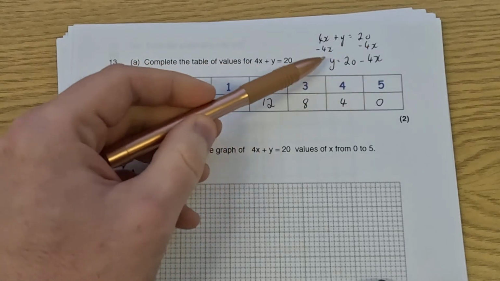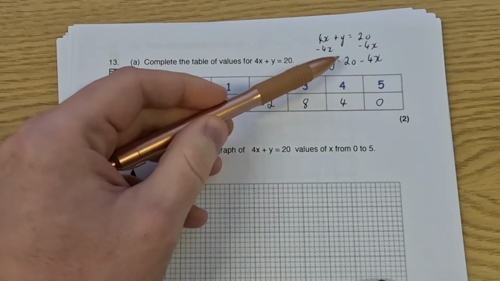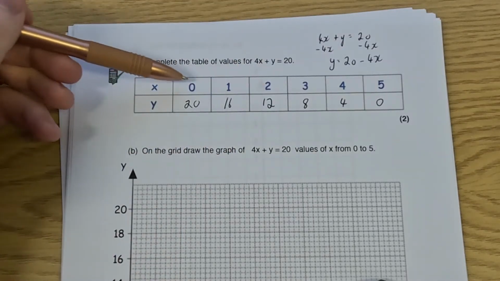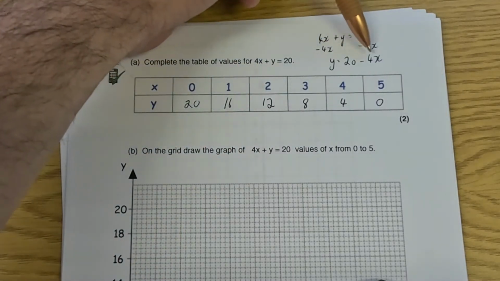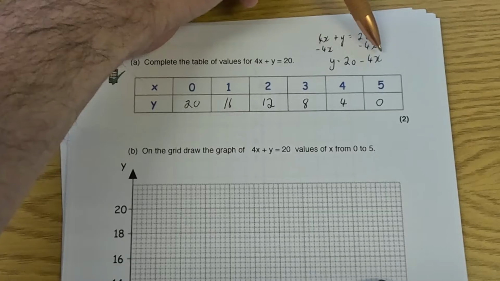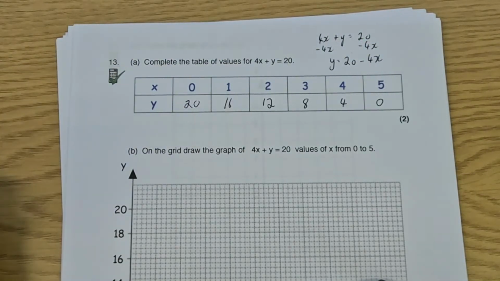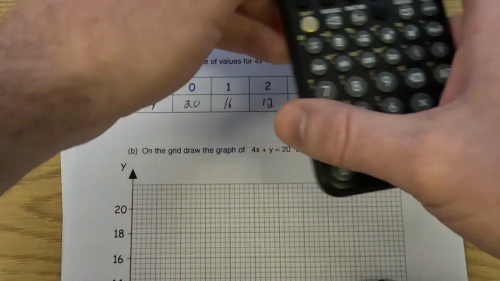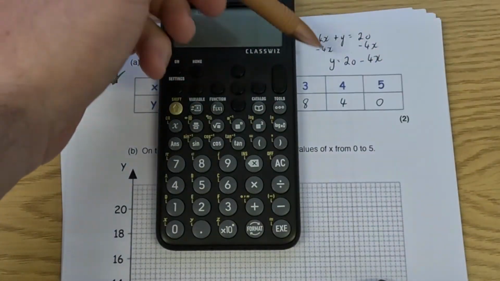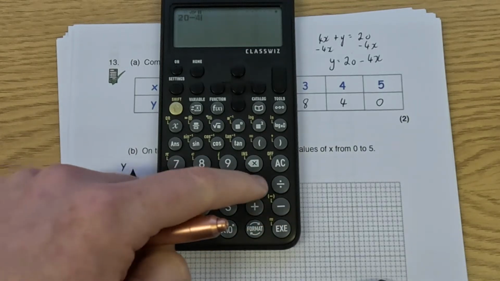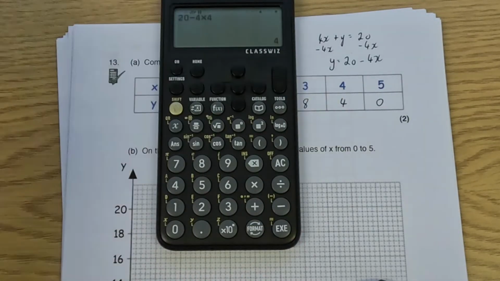So now we've made y the subject. We've got the y coordinate is 20 subtract 4 times the x coordinate. So if we know the x-coordinate is 0, we would do 20 take away 4 times 0. 4 times 0 is 0, 20 take away 0 is 20. And again, it is a calculator question, so we could get our calculator and type that in. We could do, for instance, if x is equal to 4, 20 take away 4 times 4 and press equals, and then that's equal to 4 and so on.